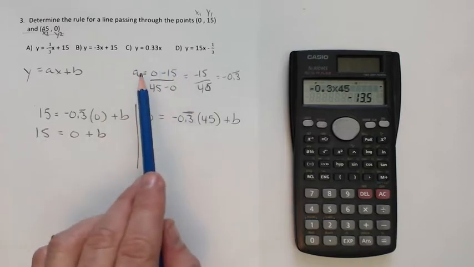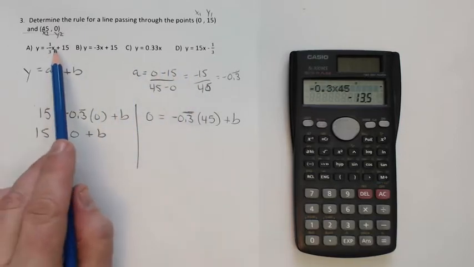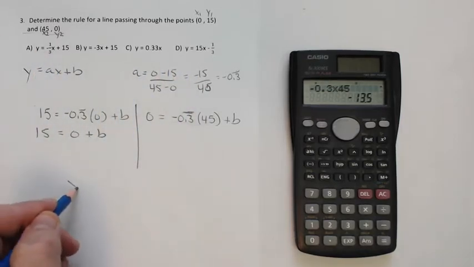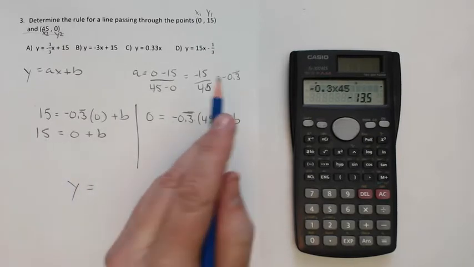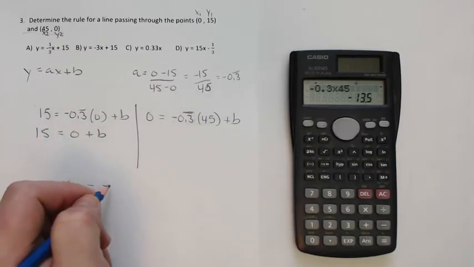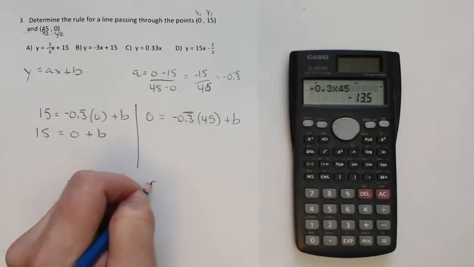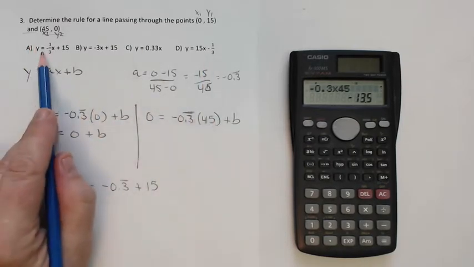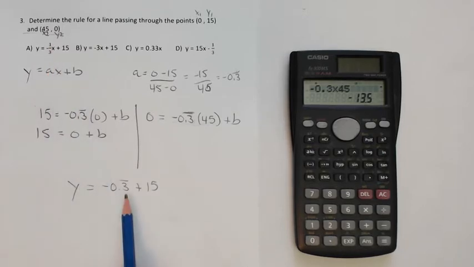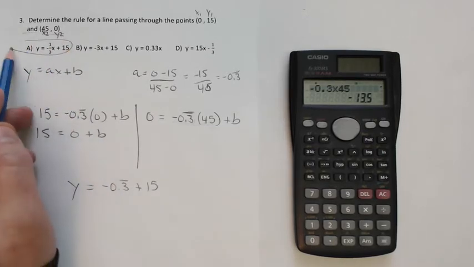Right, the fraction that you're seeing in one of these right over here. So y is equal to negative decimal 3 repeating plus 15, and if you weren't sure, you can go ahead and divide that 1 by 3 and you'll get your repeating decimal right there. The answer is A.